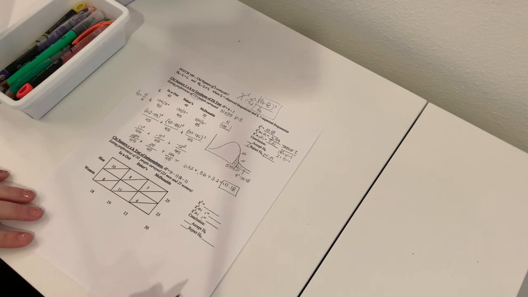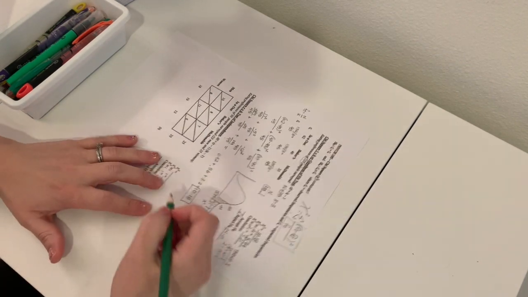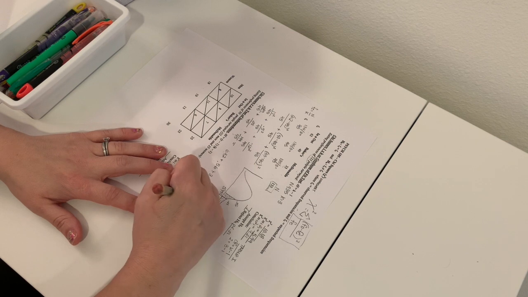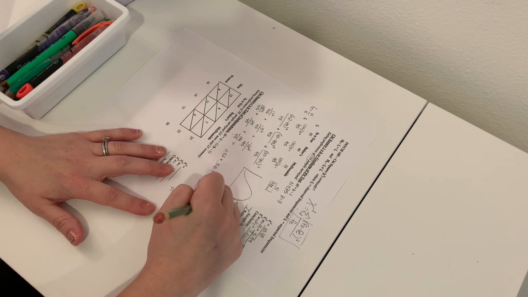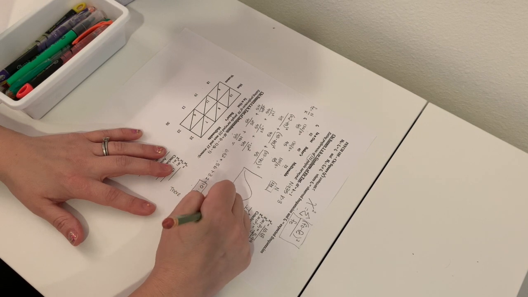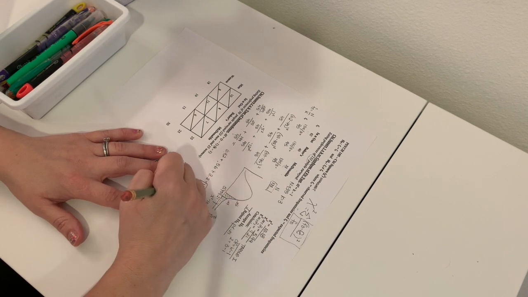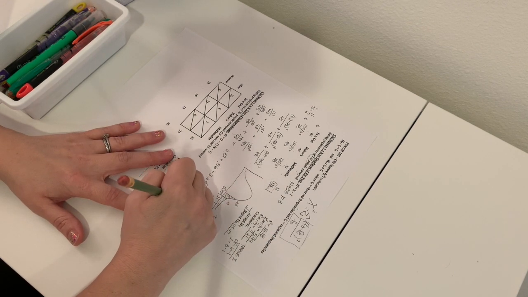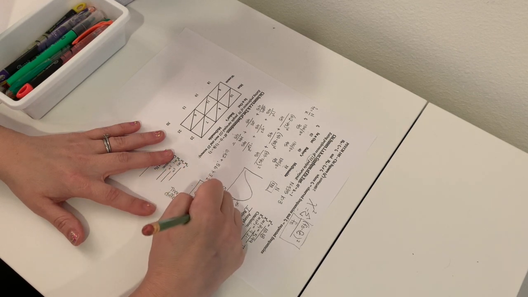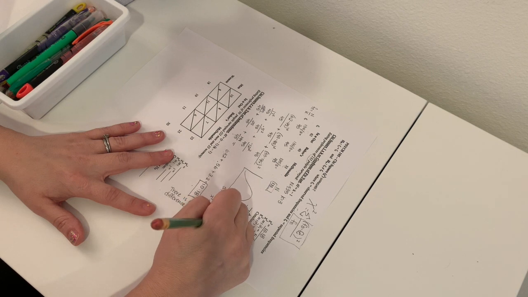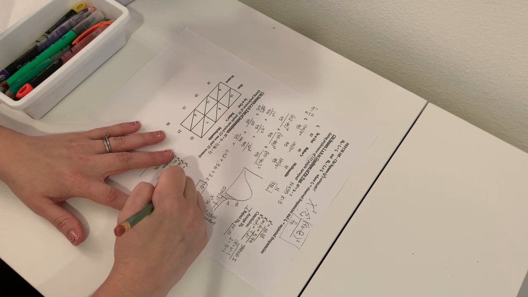So if I were to write out what this means, I'm going to do it on the side here. There is a significant difference in restaurant preference.